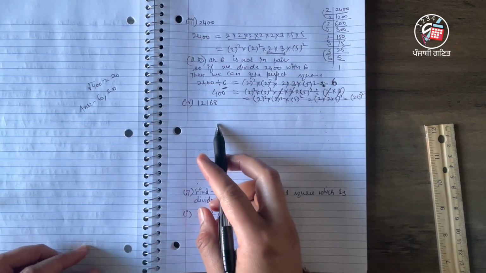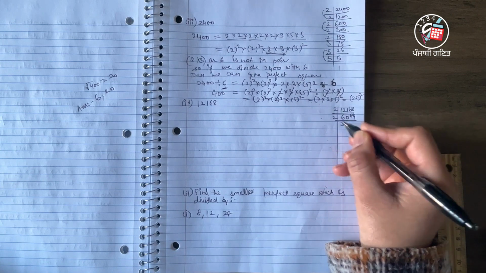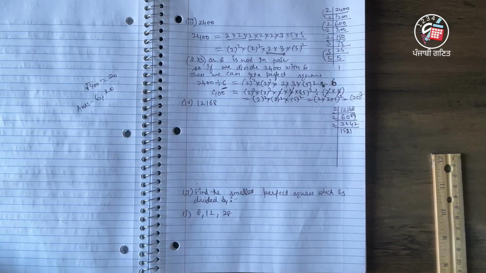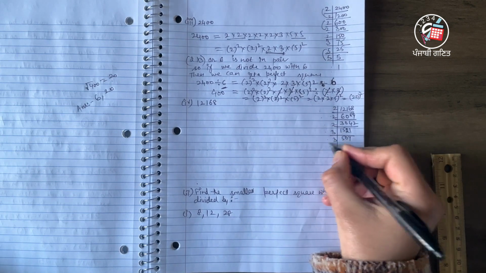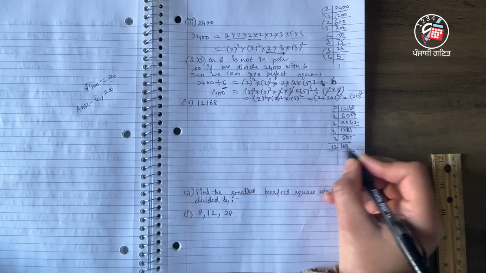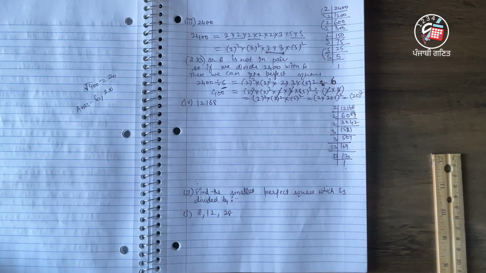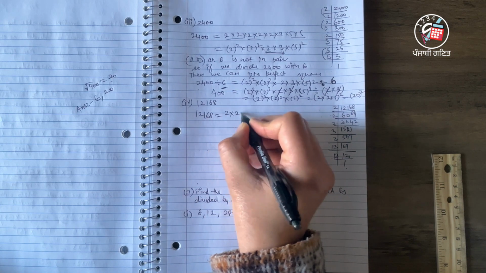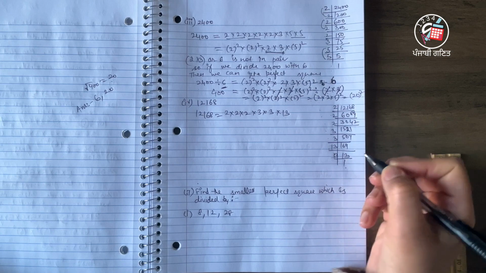Next, 12,168 divided by 2, 6,084 divided by 2, 3,042 divided by 2, 1521 divided by 3, we got 507 divided by 3, we got 169. Next, 169 only divided with 13. 13 13s are 169. 13 ones are 13. So 12,168 is equal to 2 into 2 into 2 into 3 into 3 into 13 into 13.